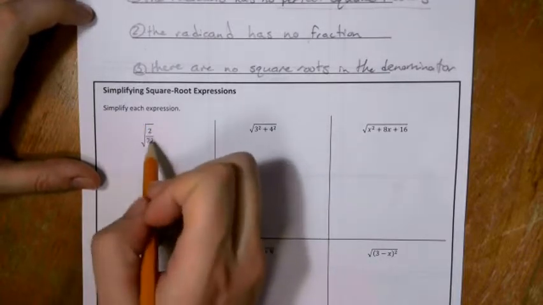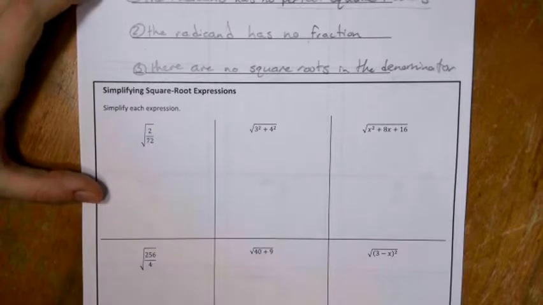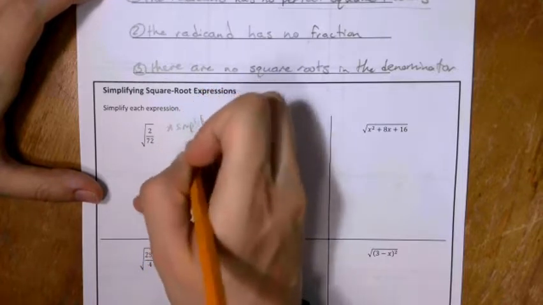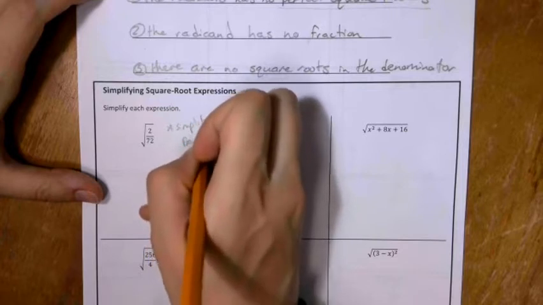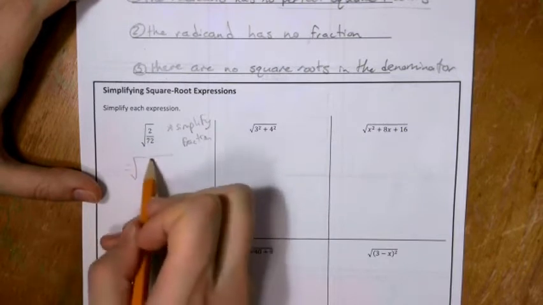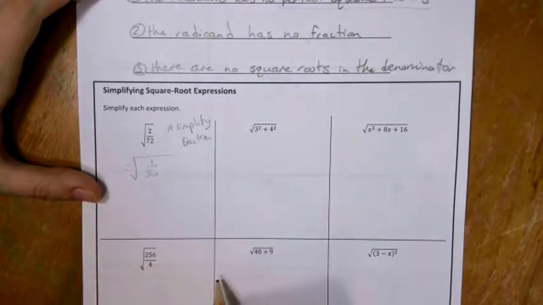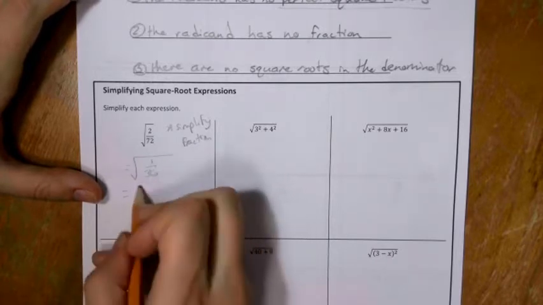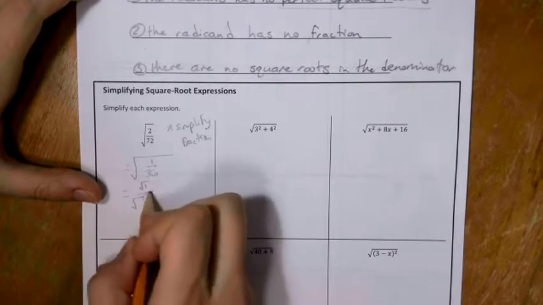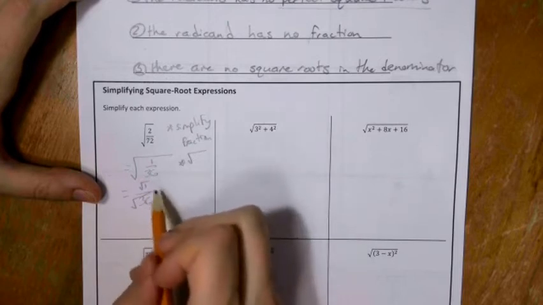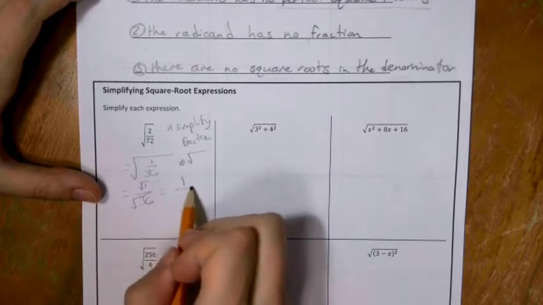So our first example here, we have 2 over 72, and we're taking the square root of the whole thing. First, we can simplify the fraction. Both 2 and 72 are divisible by 2. That means I would get 1 over 36. The next thing I want to do is I know this square root can apply to the numerator and the denominator. So square root of 1 and then the square root of 36. And then we are going to take the square root. Well, the square root of 1 is 1 and the square root of 36 is 6.